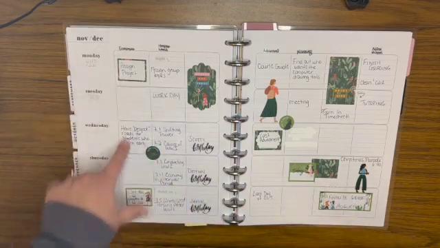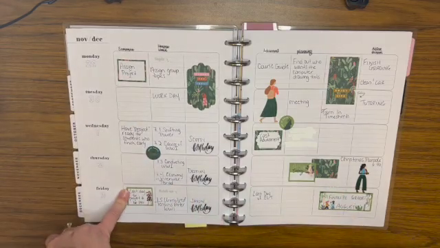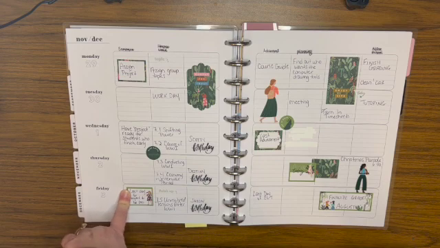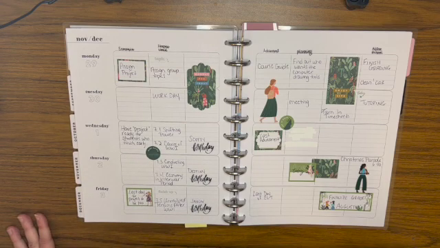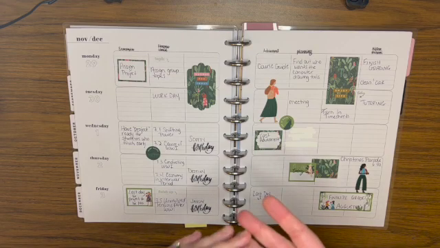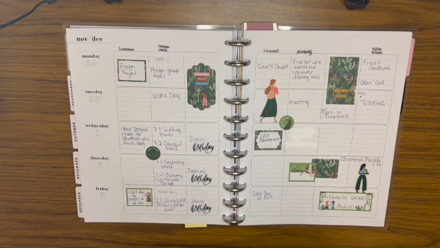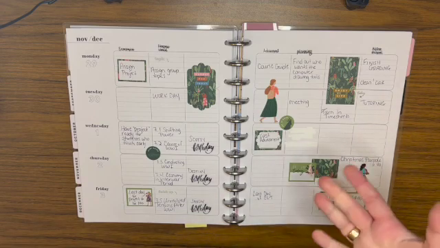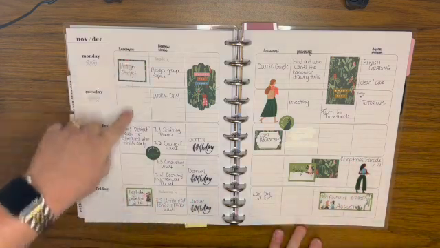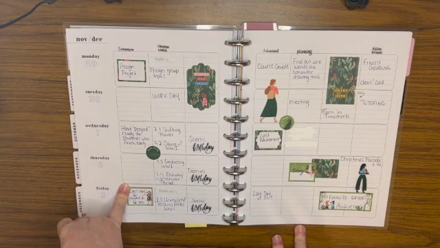So in December for economics, I do a project for a test grade where it's personal finance, and they go through and figure out how much college will cost, how much their insurance will cost, how much a house will cost, how much a car will cost, and how much money they'll spend on food and clothing, and how much they'll spend on entertainment.